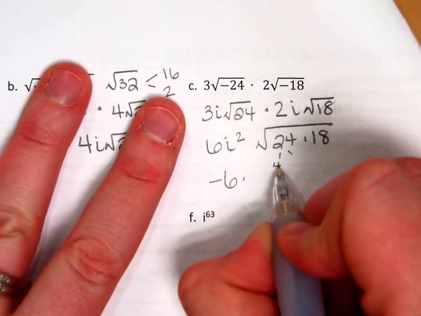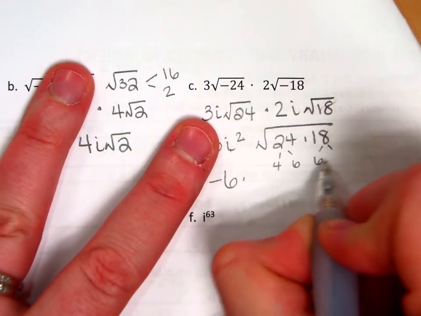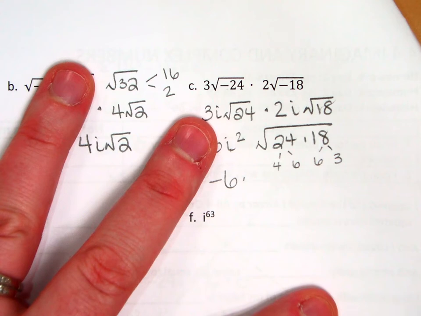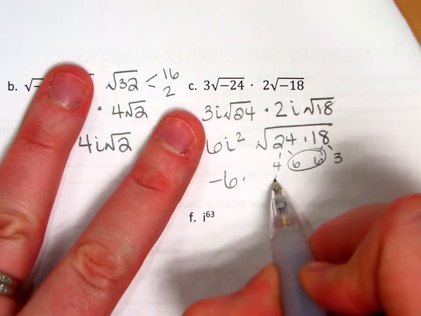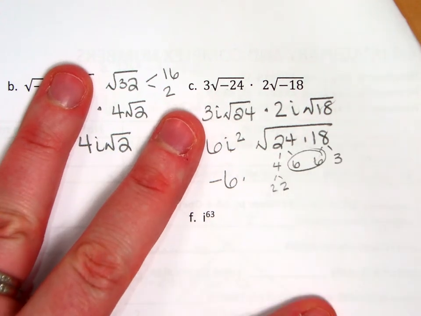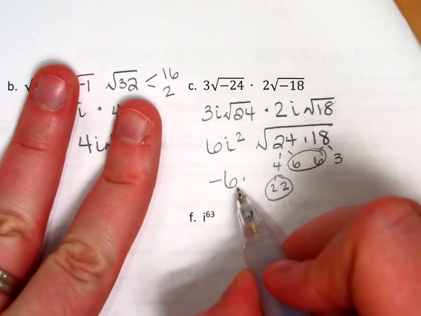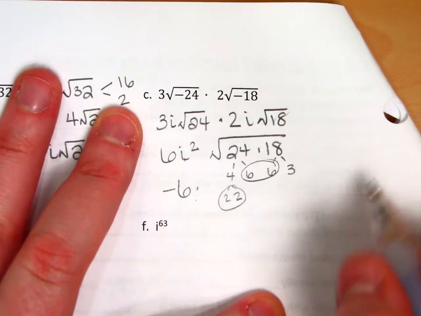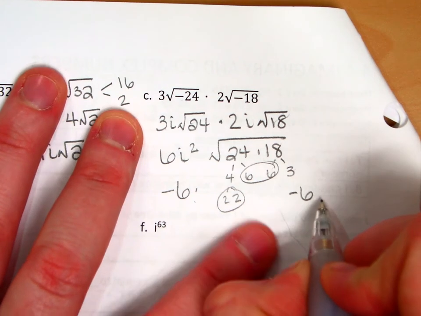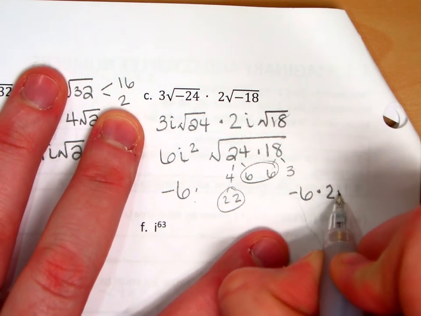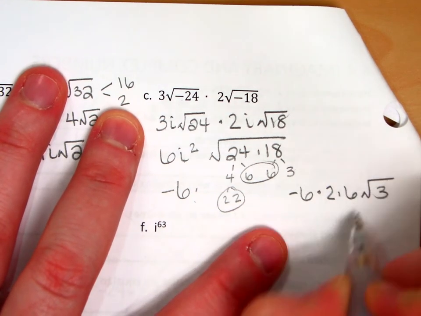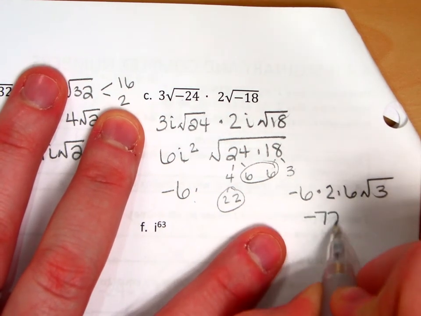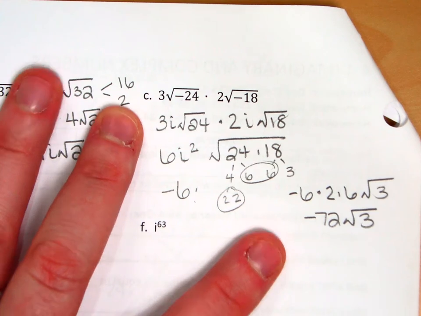Breaking these down, this gives me a 4 and a 6. This gives me a 6 and a 3. So I have a perfect 6. This gives me 2 and 2, and square root of 3. So negative 6 times this is negative 6 times 2 times 6 square roots of 3, which gives me negative 72 square roots of 3.